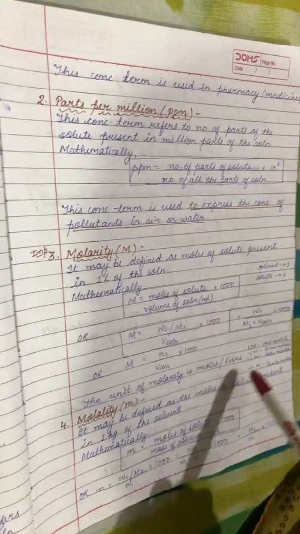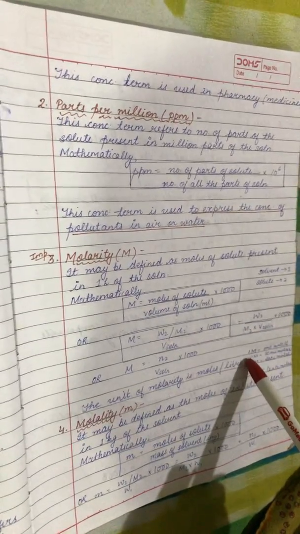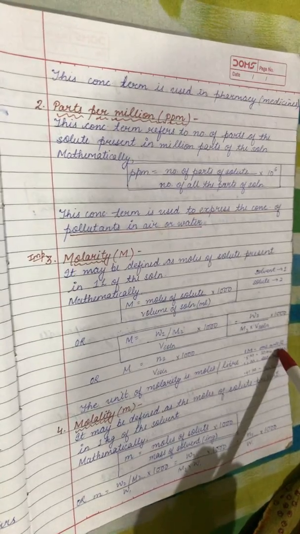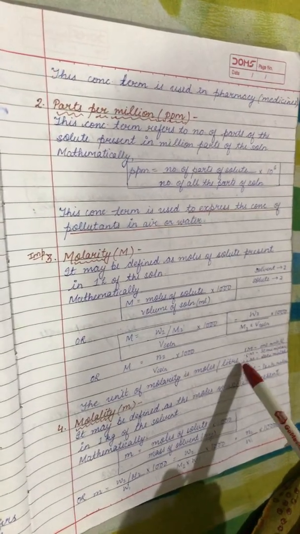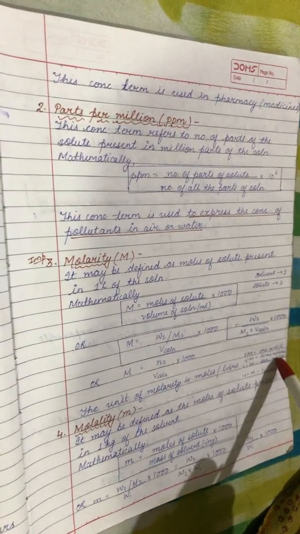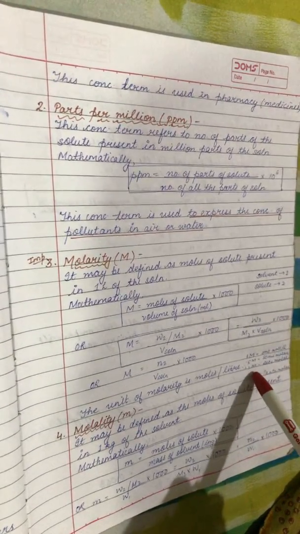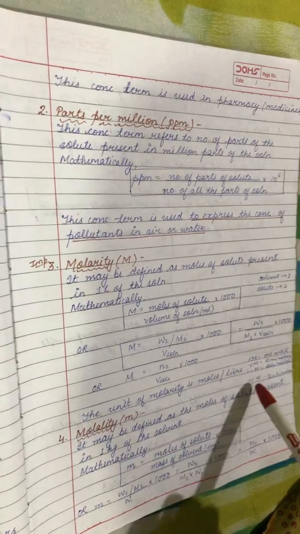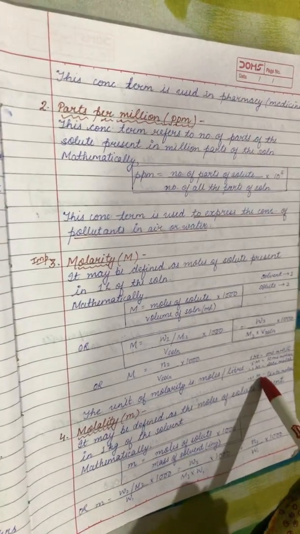We may have various solutions. The solution whose molarity is 1 is a 1 molar solution. We may have a solution whose molarity is 0.5 M. This is a semi-molar solution. It may be 0.1 molar, that is decimolar, or it may be 0.01 M, then it is a centimolar solution.